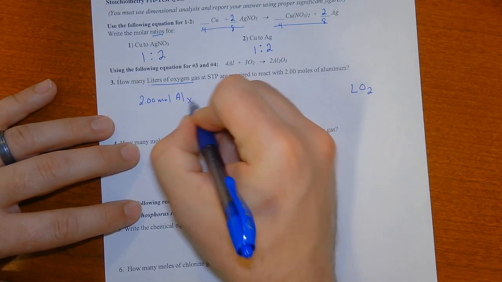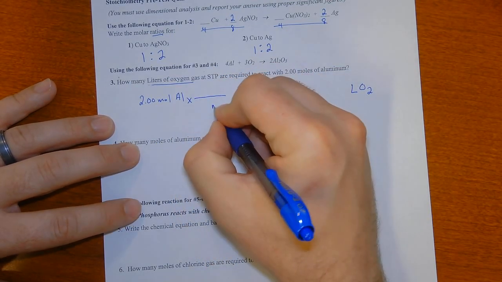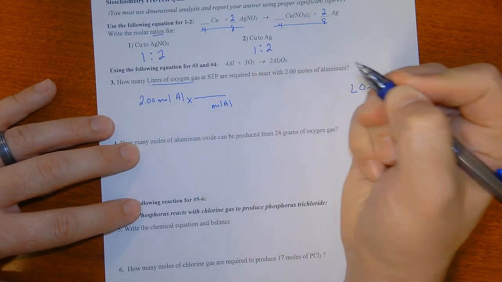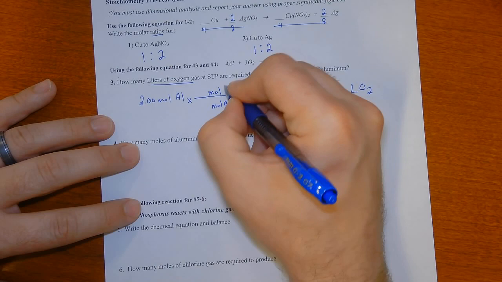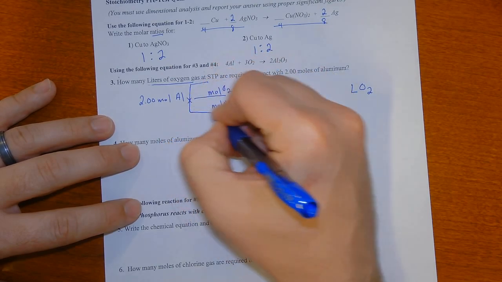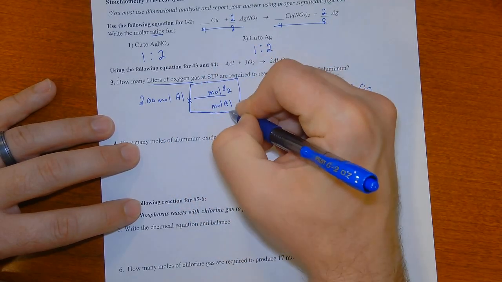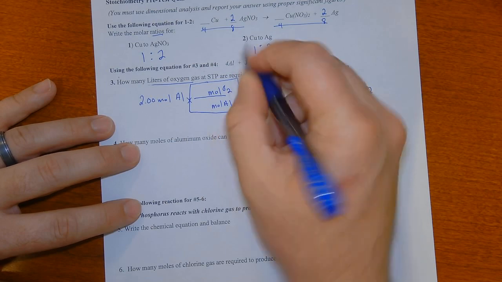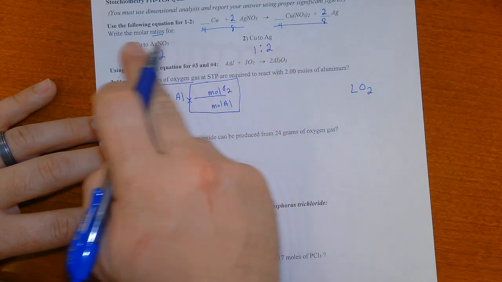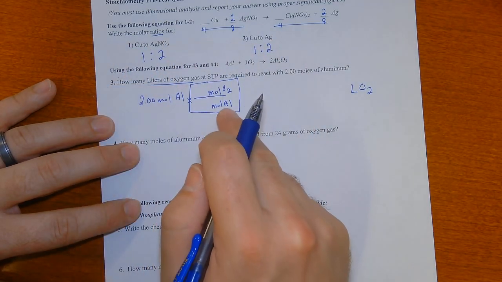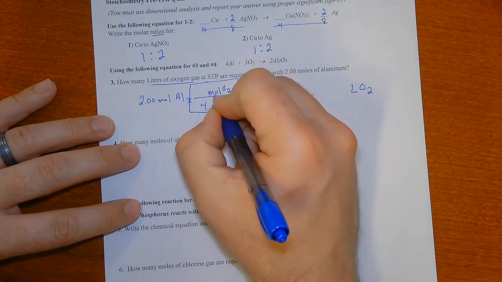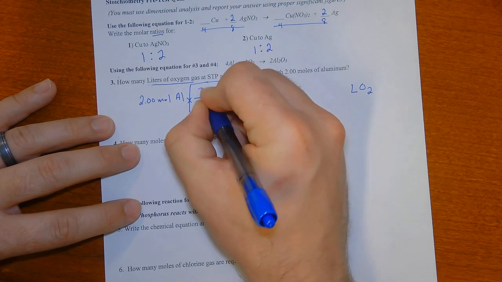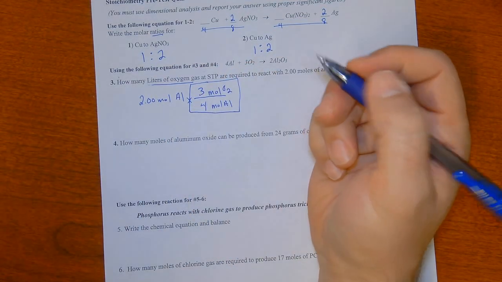So I first need to get out of moles of aluminum and into moles of what I'm trying to get into, and that's oxygen. Well, here is your Stoich step because I'm changing compounds, right? This Stoich step really piggybacks off of this right here. This is the molar ratio. So what number comes in front of aluminum? That's a 4. What number comes in front of oxygen? That's a 3. So that's what I should see there.